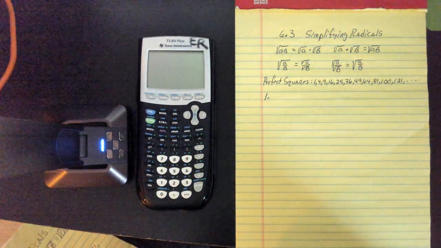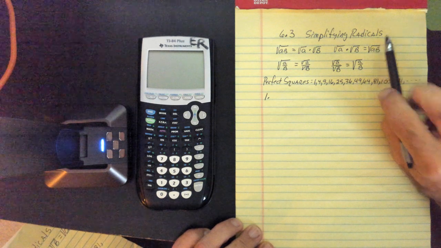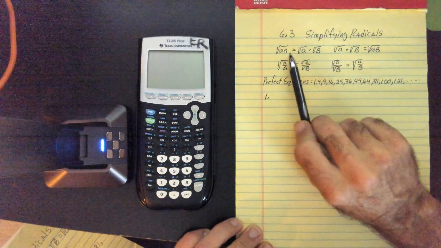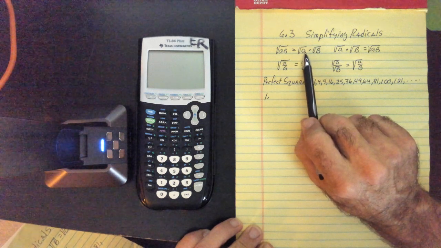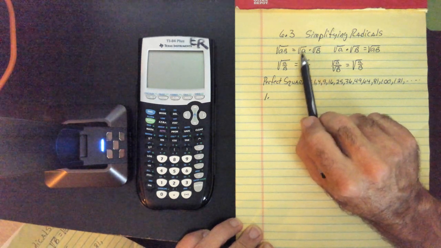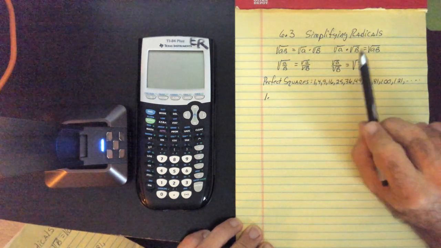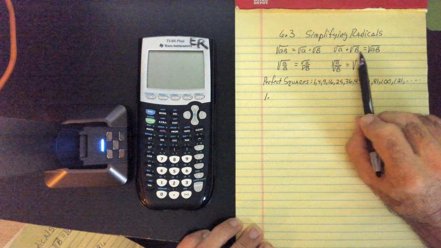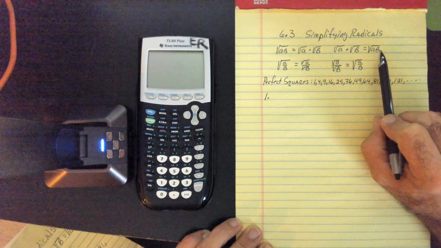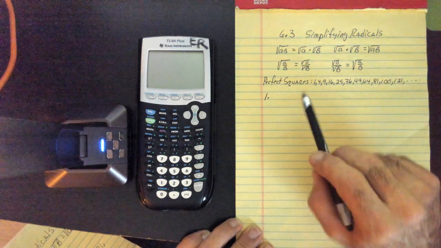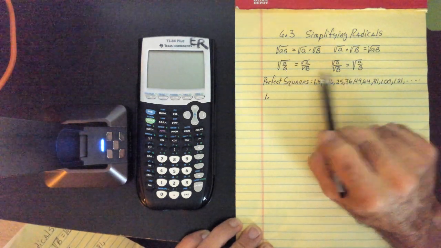Alright, y'all, 6.3, simplifying radicals. Remember these rules. The square root of a product is equal to a product of each square root of the factors. And if I got two things that are being multiplied under separate radicals, I can combine them and put them under a single radical. That works the same with our division, right?